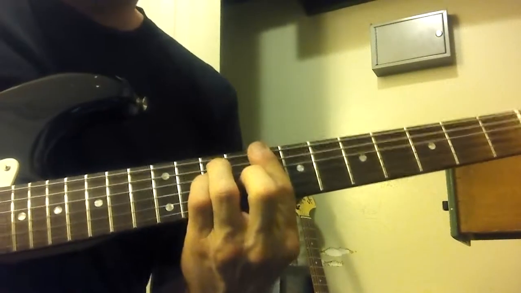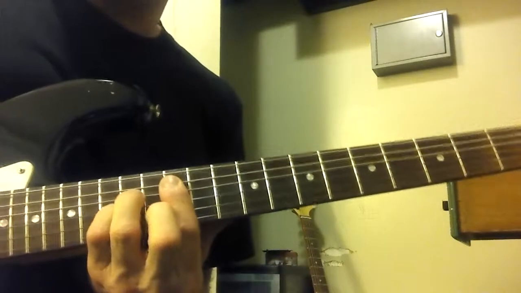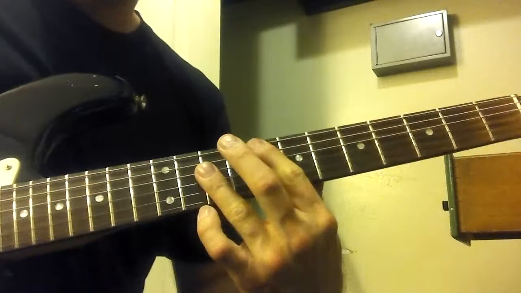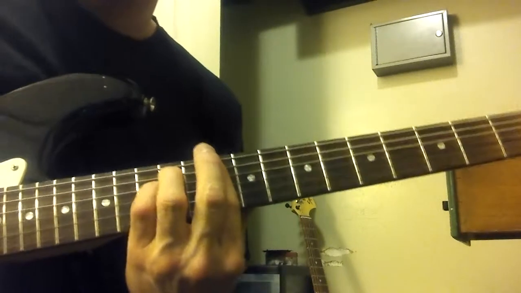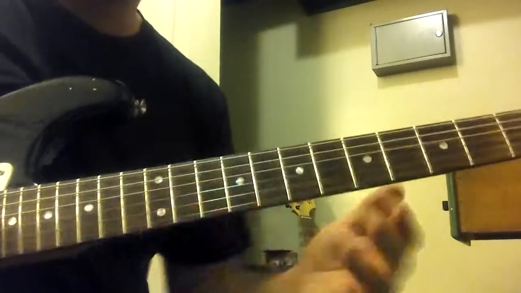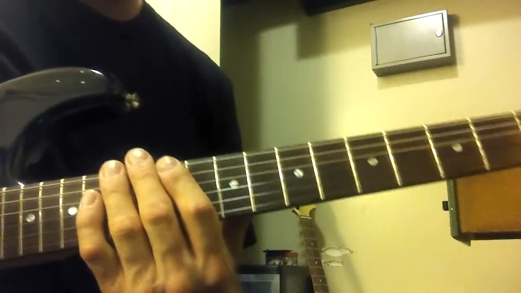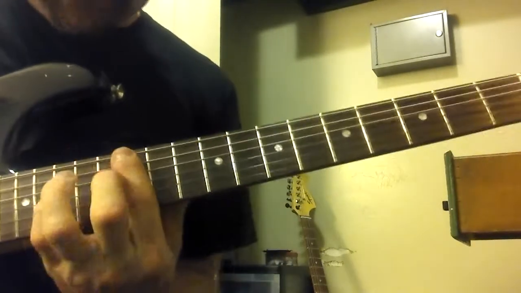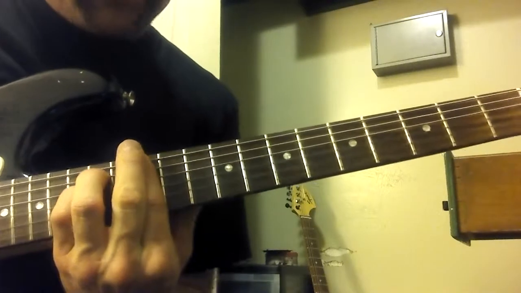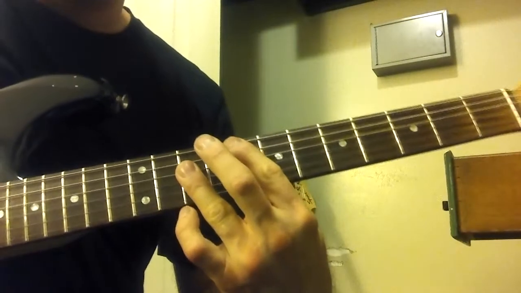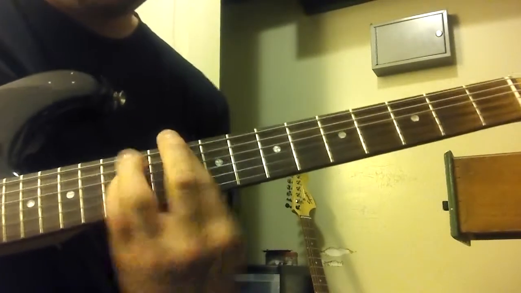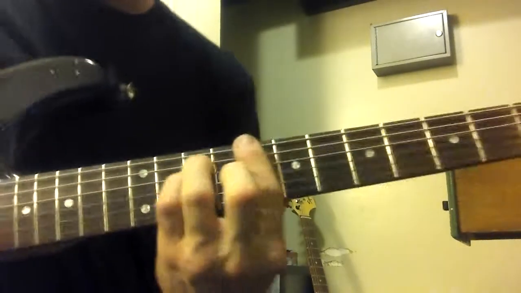Here's C. Here's 1. Here's 5. Here's 6. 6 minor. 3 minor. 4. Here's a 1. Here's a 2. 2 minor. 5. Play that chord progression really quickly. 1, 4, 5, 6, 3, 4, C in the 8th fret, 2 minor, 5. Okay, so do that.